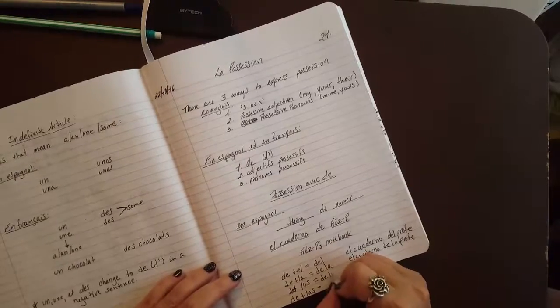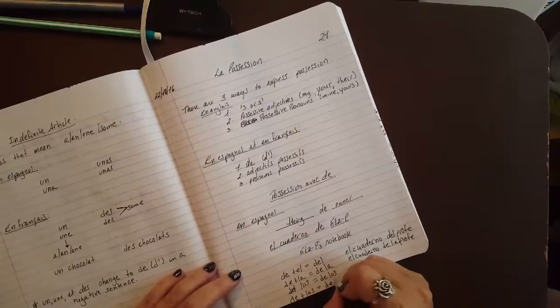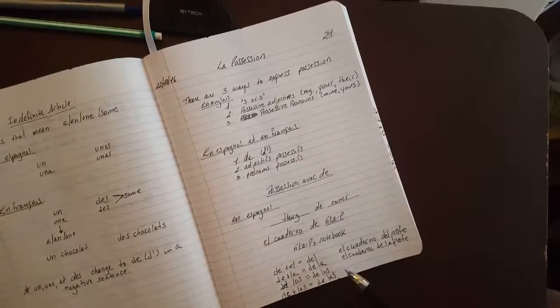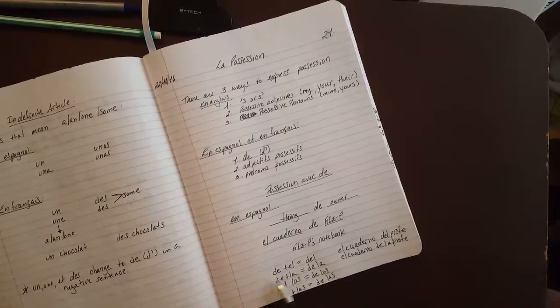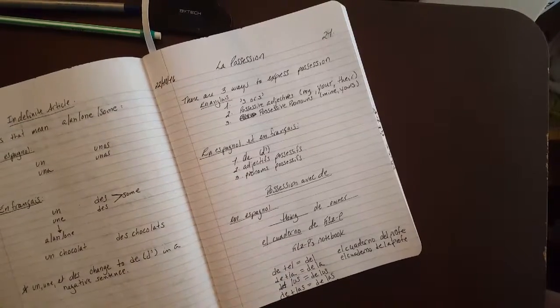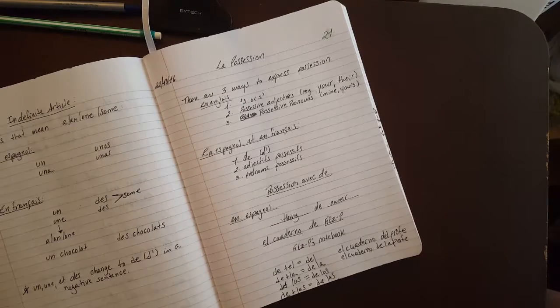Then we have de los and de las. So the only spelling change we have when we have contractions with de in Español is with el. And this L has to be A, unaccented, and B, not part of a proper name. Okay? That is the only times you would make this del.